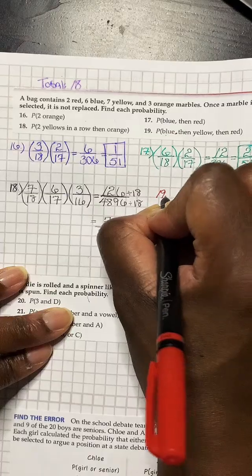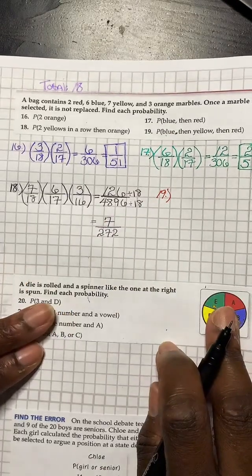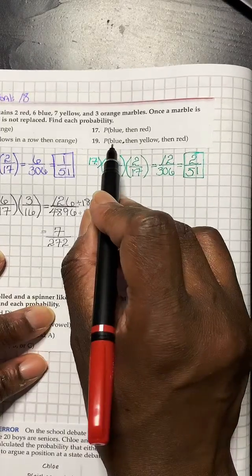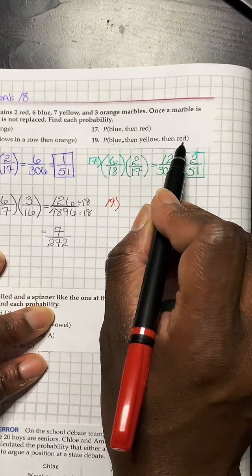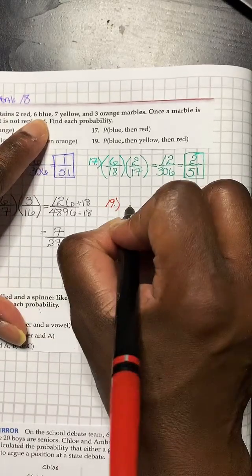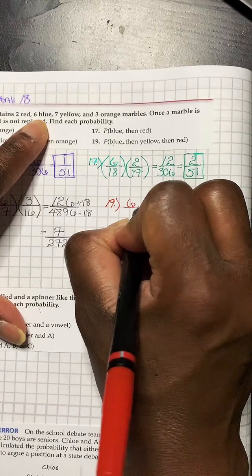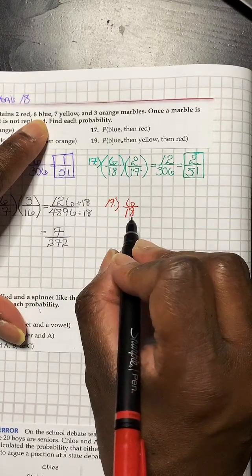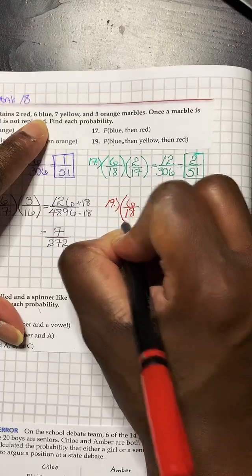So, number 19. When it comes to 19, the probability of getting a blue, then a yellow, then a red. For blue, we have 6 out of a total of 18, which I could reduce to 1/3 if I wanted to.